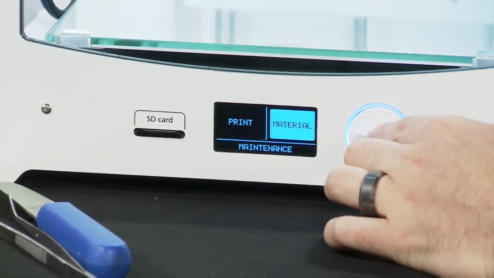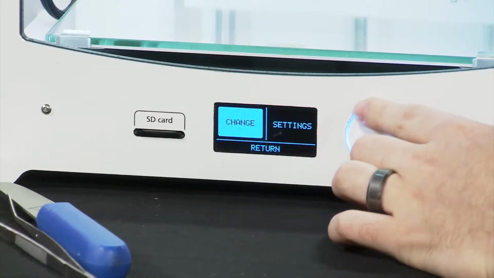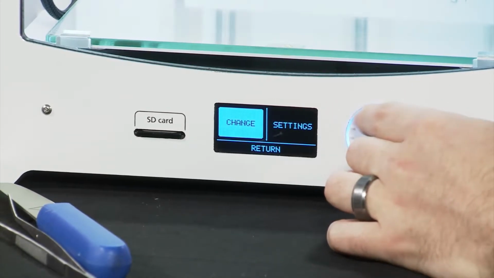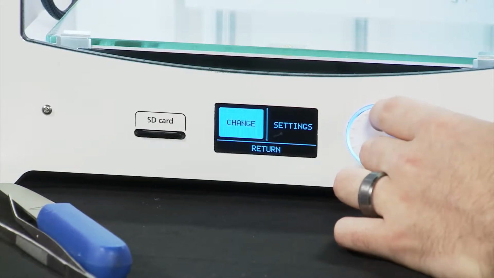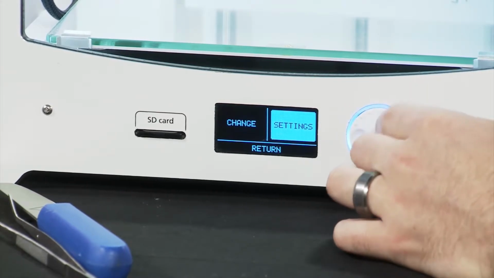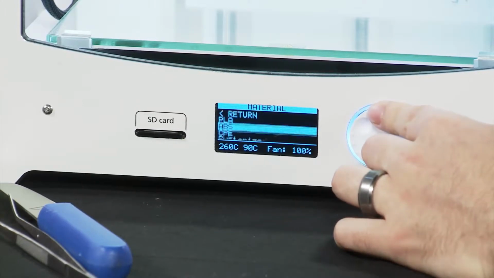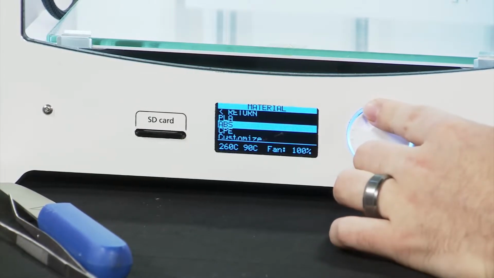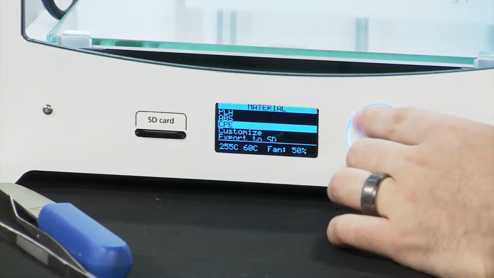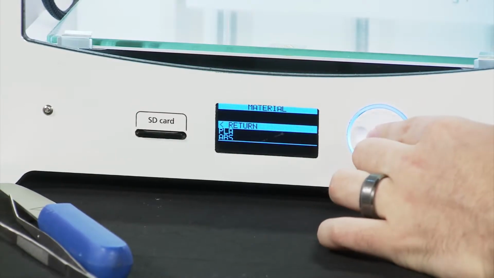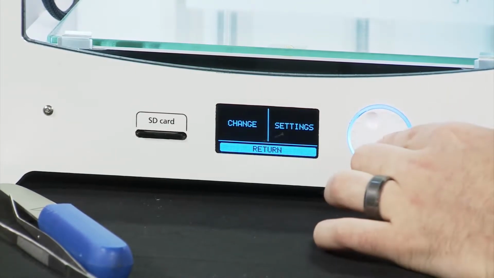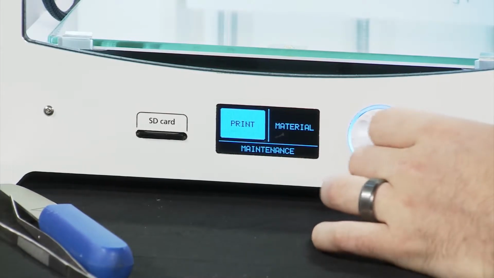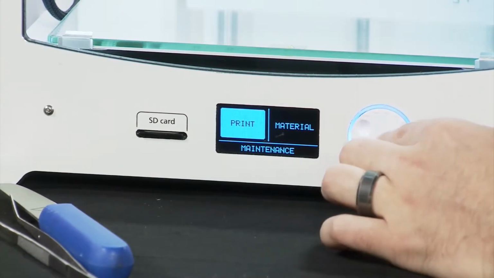Then we have material. So here we can change the material if we wish. Now I already have PLA set up ready to go. And in your settings, you can select the different types of plastics that the Ultimaker will use. Now we want to print our design.